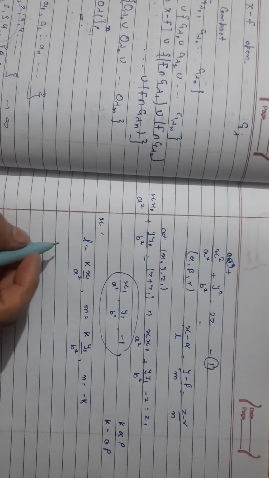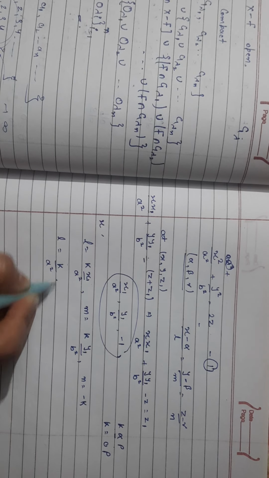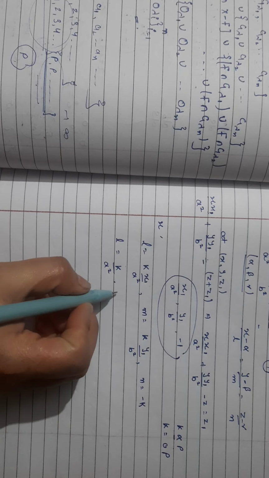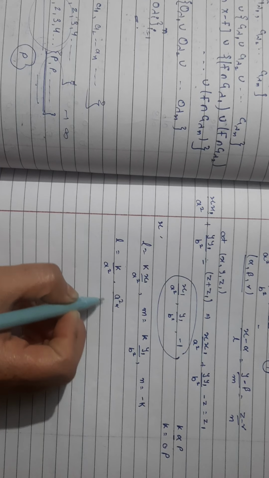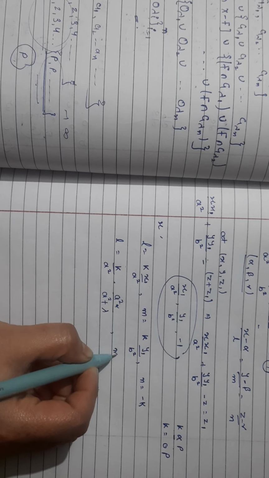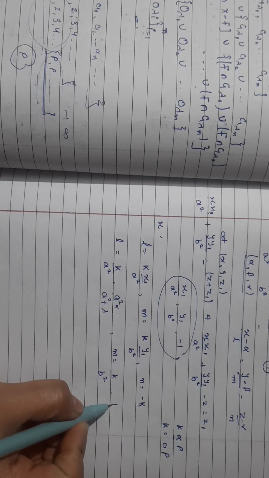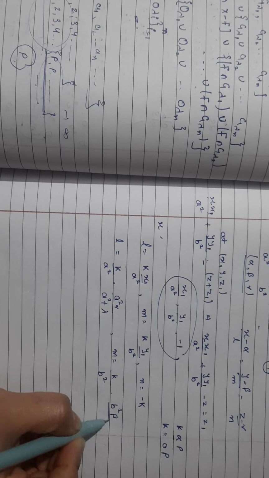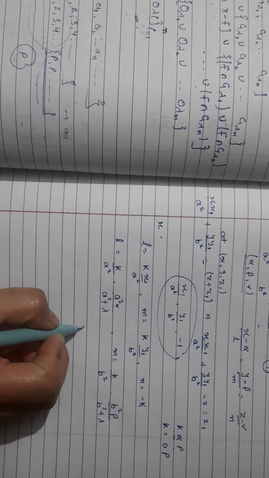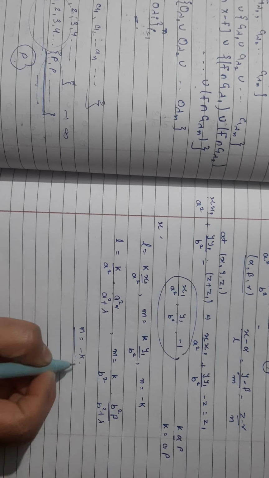Use these three values. So L equals to k x1 by a square, and the value of x1 is a square alpha over a square plus lambda. m equals to k by b square times b square beta over b square plus lambda, and n equals to minus k.